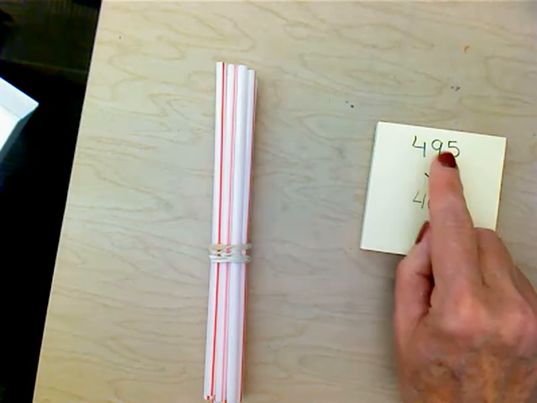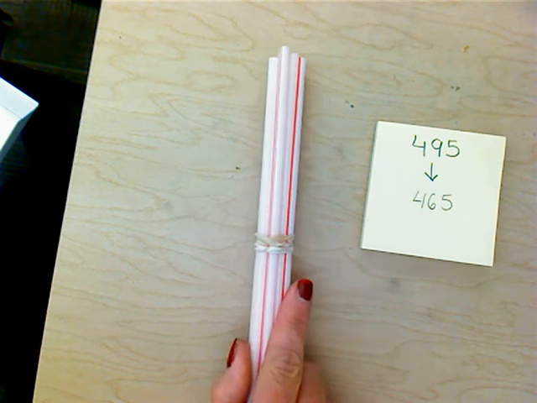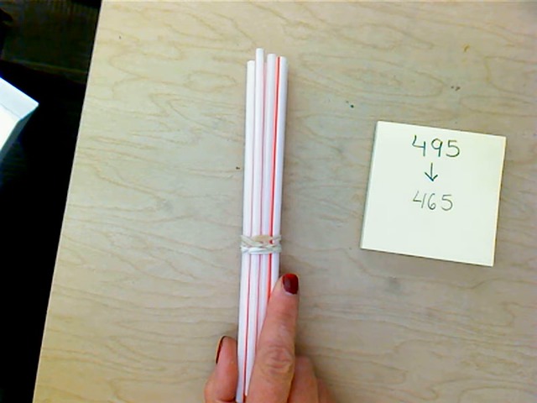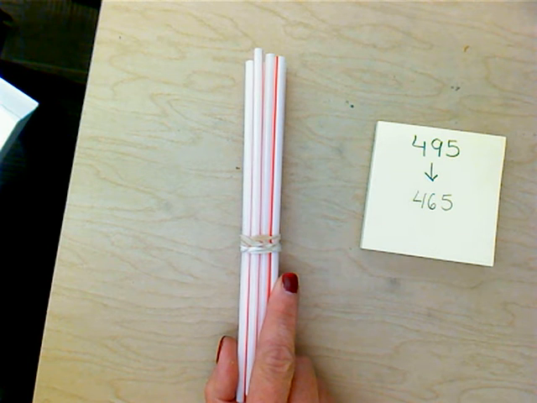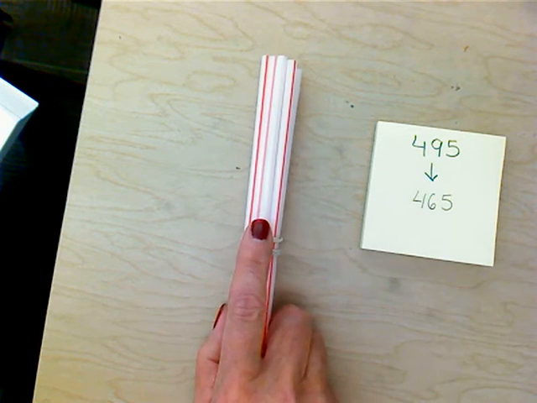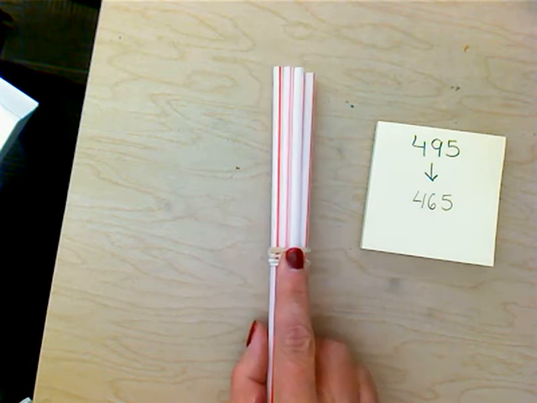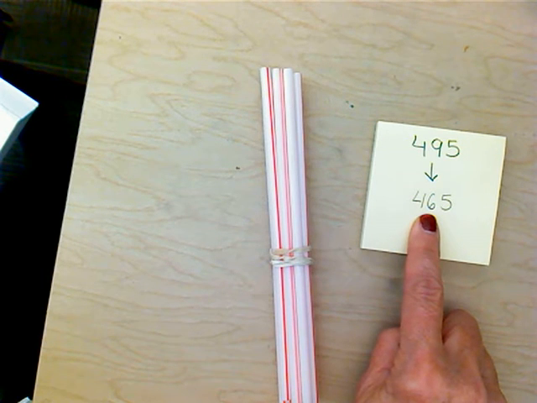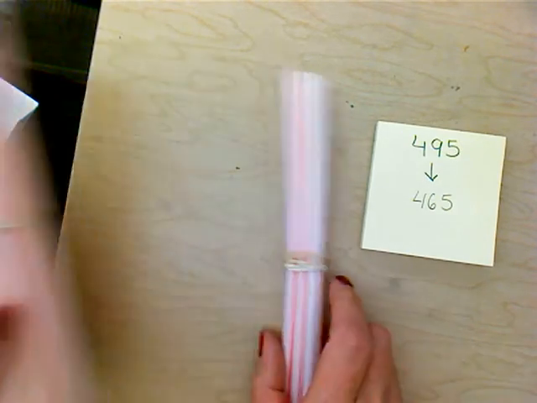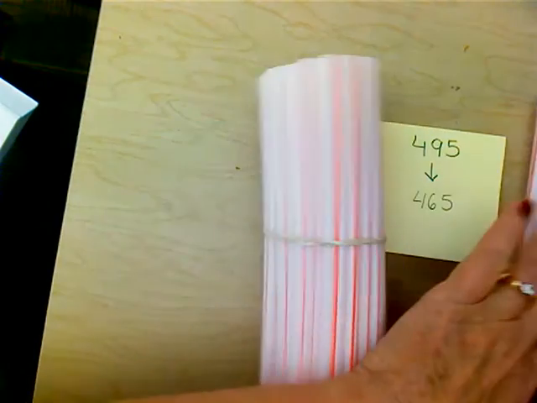Now we're going to continue our counting starting at 495, and we're going to count again by bundles of 10. So we're starting at 495, 485, 475, 465, and there we are at 465. So we used a variety of counting back, either by hundreds, by tens, or by ones.